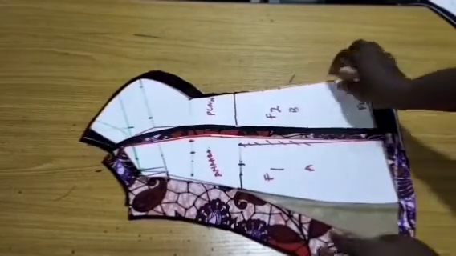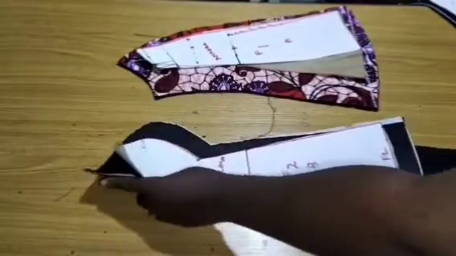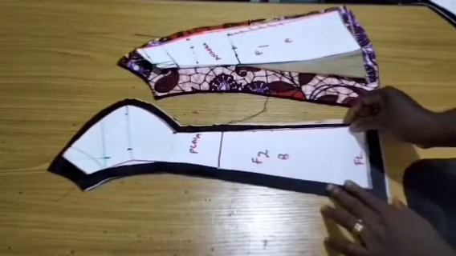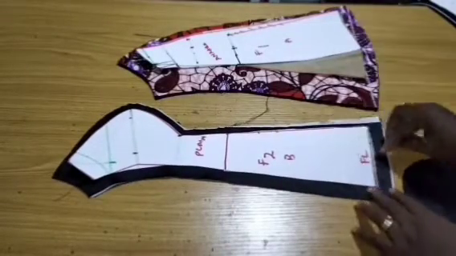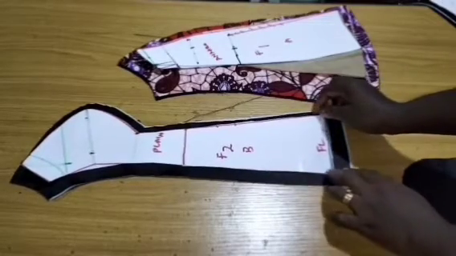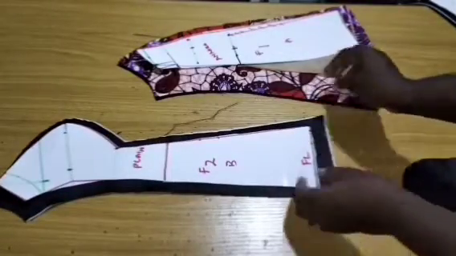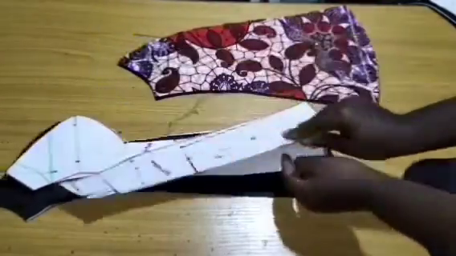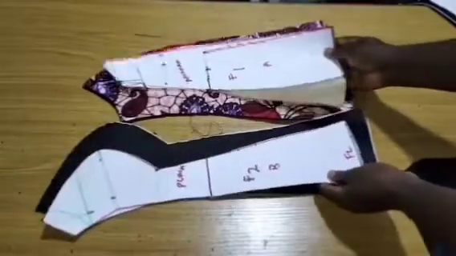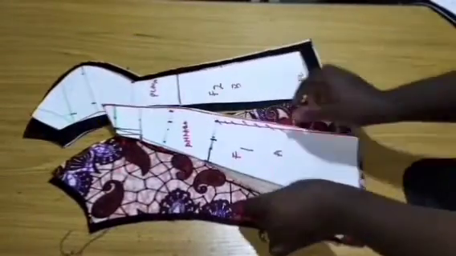And for this one, I cut it out like this, and for this I cut it out like this. So here you can see I also added 1 inch and half an inch, all over half an inch. So the front is ready, this both is ready. Okay, that is F2 and F1 now is ready. So this is how I'm going to join them.